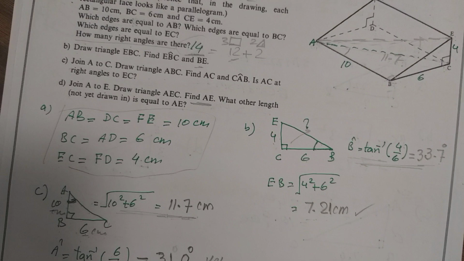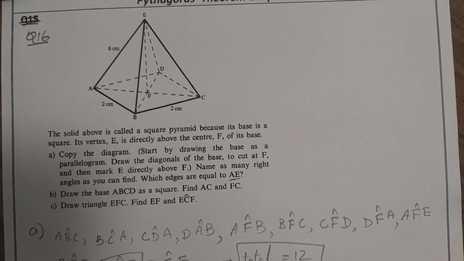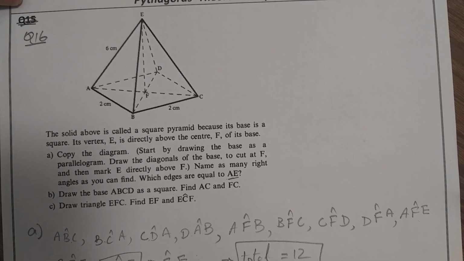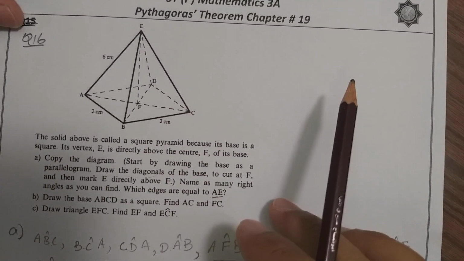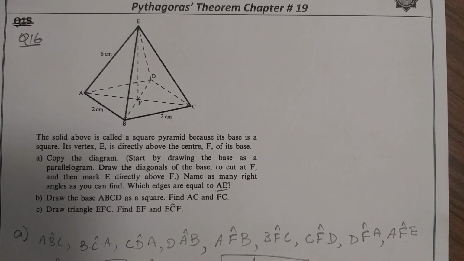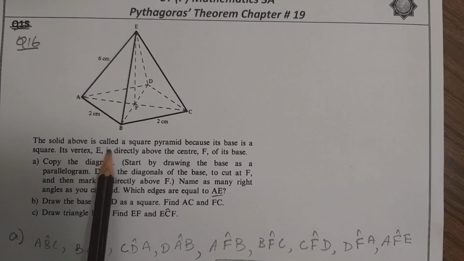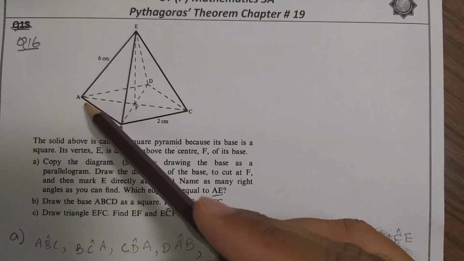Now we go for the next question, which is about the pyramid. In this pyramid we need to find the different side lengths, or maybe the angle. Let's start with the first part. The solid above is called a square pyramid because the base is a square.